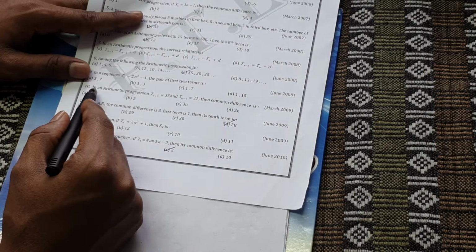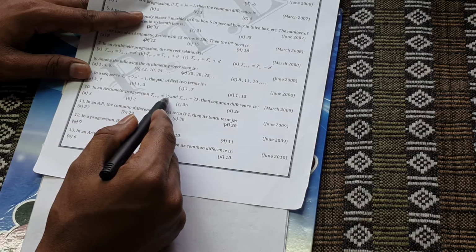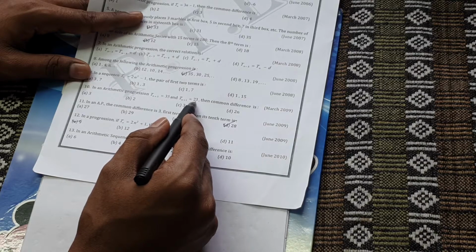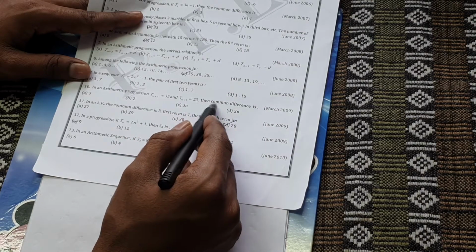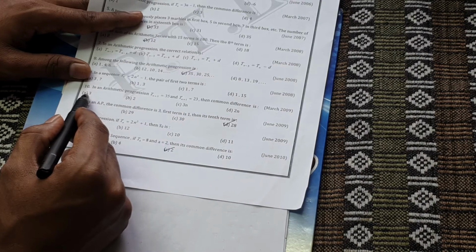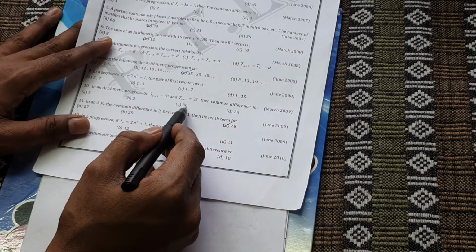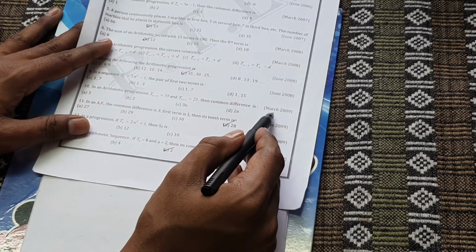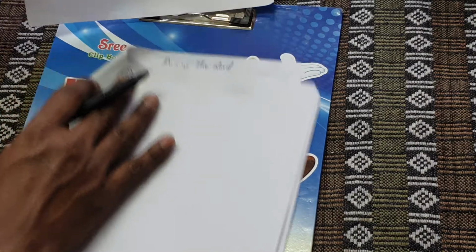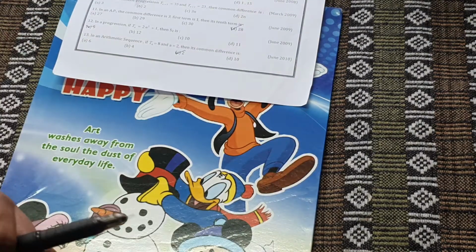So in the 10th question, in an arithmetic progression, Tn plus 5 is equal to 35 and Tn plus 1 is equal to 23. Okay, then the common difference is, so I want to find out the common difference here. The options given are 3, 2, 3n and 2n. This was asked in March 2009. Okay, this is quite a challenging question. Okay, so how do you find this?